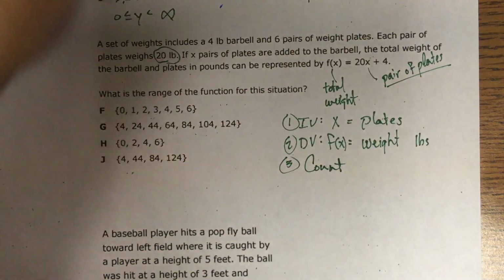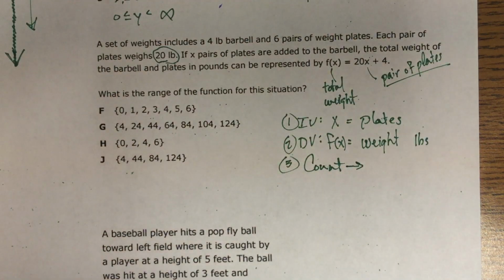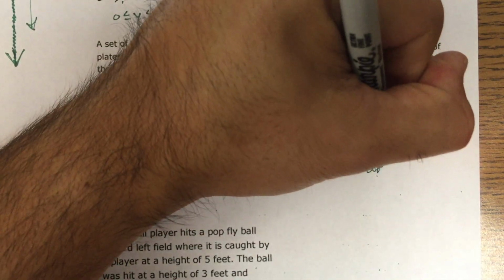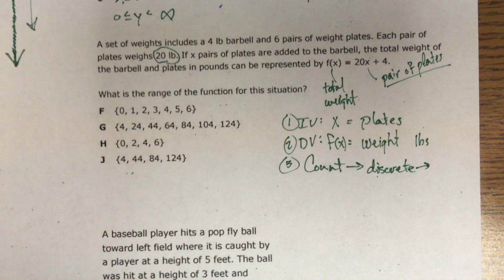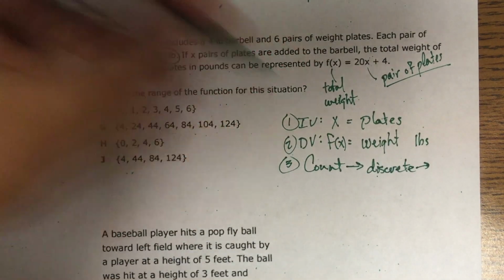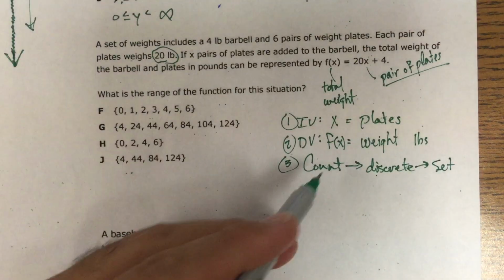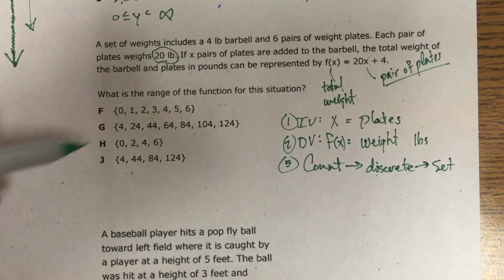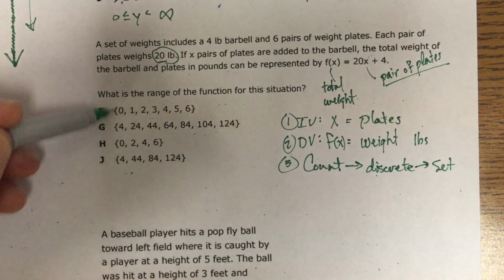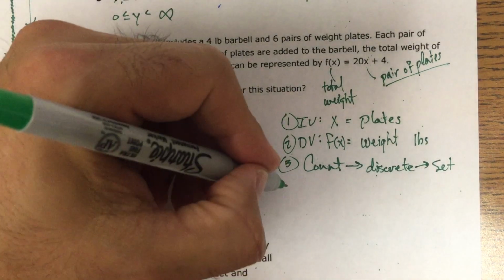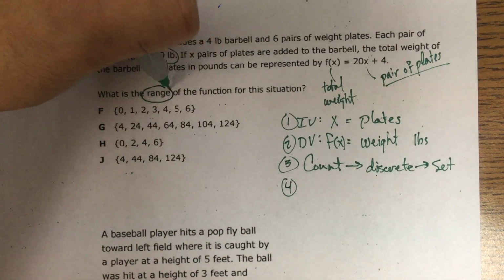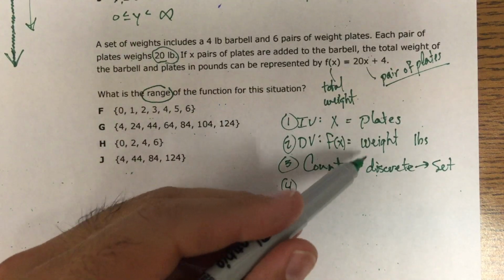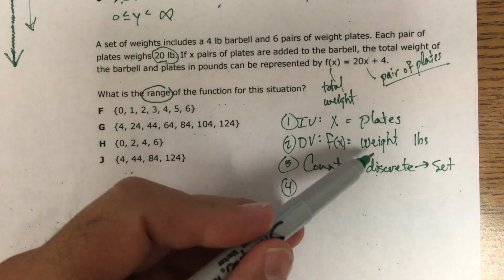We count. And counting means, go back to your notes and look at your first page of your notes. Counting means what? Counting means discrete. And discrete, what notation is that? Is that set notation or is that inequality notation? It's set notation. Oh, and look, we're doing this right. Does this start to make sense? Because look, all of our answers are in set notation. So we need to figure out what we're trying to do. So what numbers make sense? Well, what are we looking for? What is the range? Range was weight.